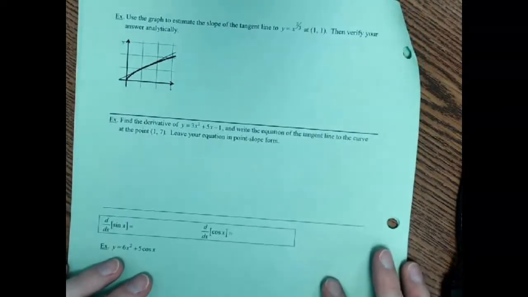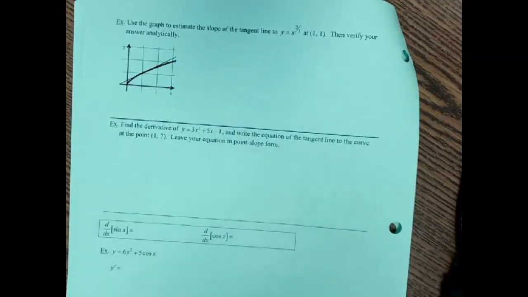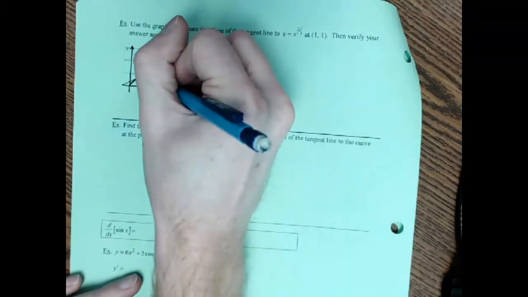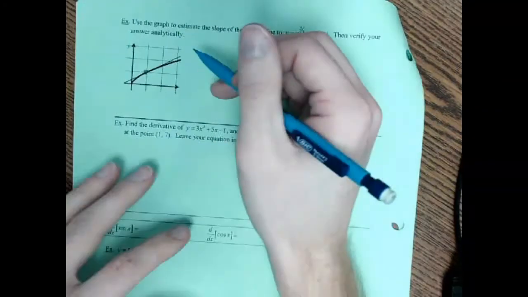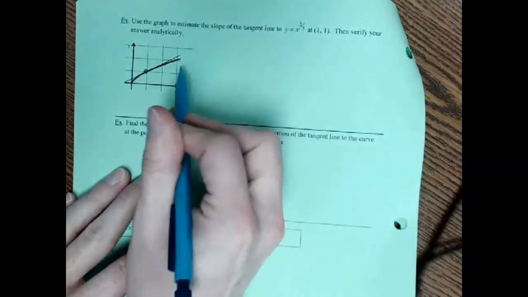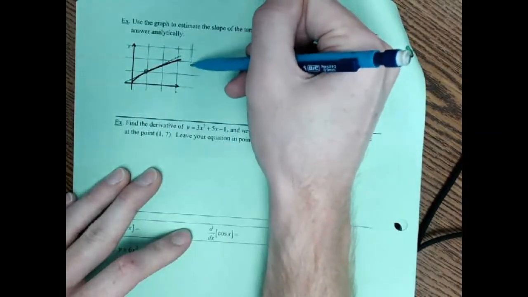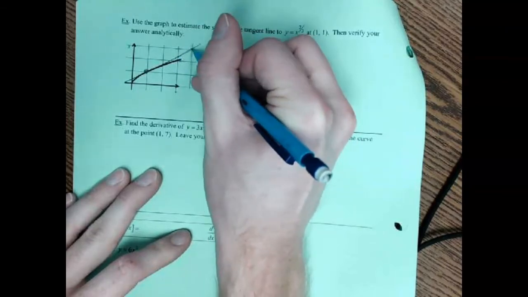Use the graph to estimate the slope of the line tangent to y equals x to the 2/3 power at the point 1, 1. Then verify my answer analytically. Okay, here we go. This is the point 1, 1. So what it's asking us to do first is to try to count the rise and the run, right? We have that tangent line. It's really kind of hard to see, but if you were to extend this grid, which I mean to fix and make a little bit nicer every year, then the tangent line would actually go through that point, right?